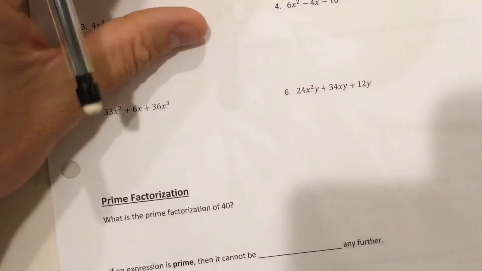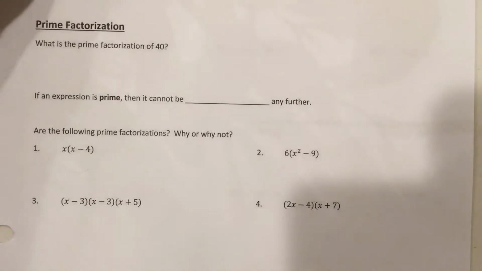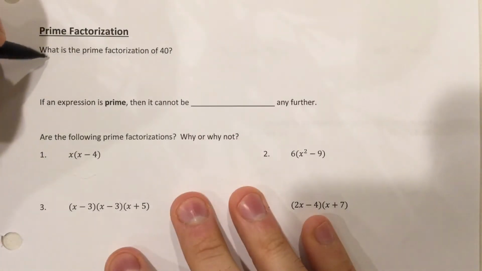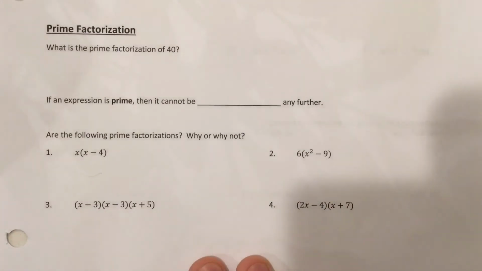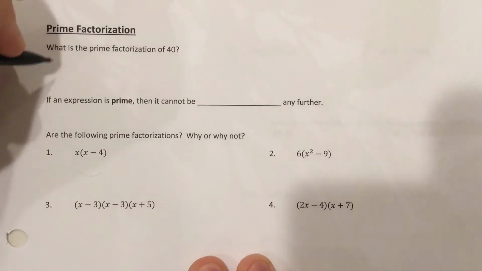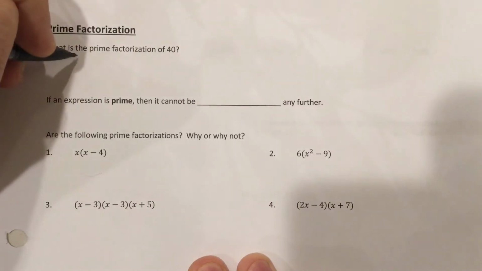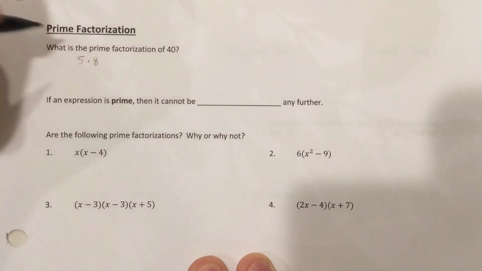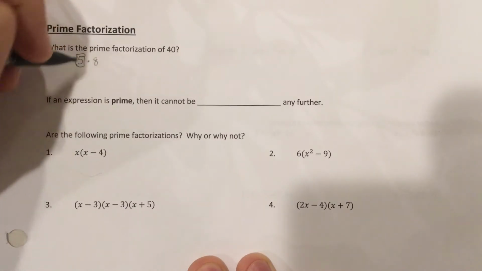And then we're on to the prime factorization right here. Prime factorization is just basically making sure everything's totally factored. So in elementary school, you prime factorized just a number. So you said, all right, I'm going to do 5 times 8. Well, 5 is a prime number, so I can stop there.